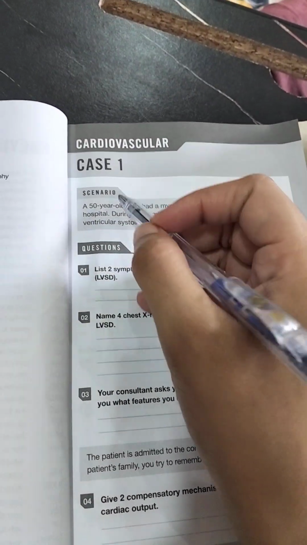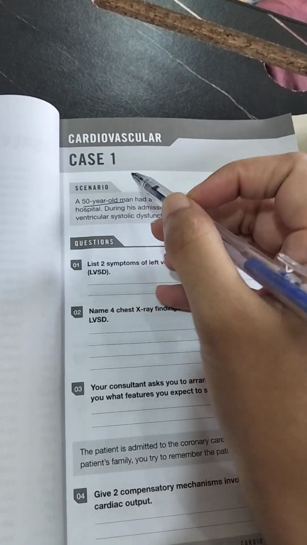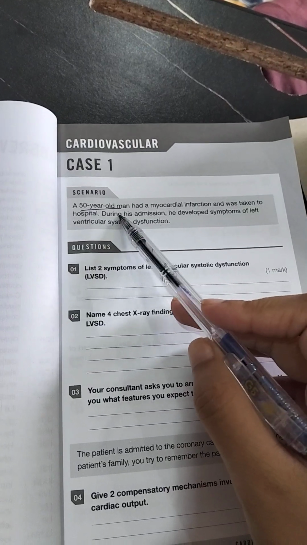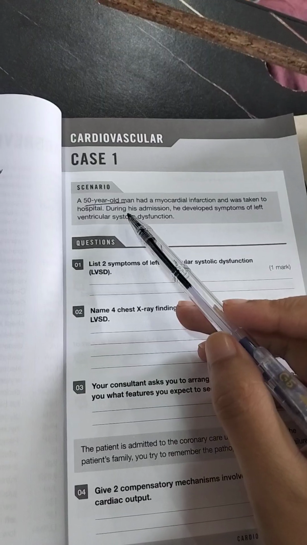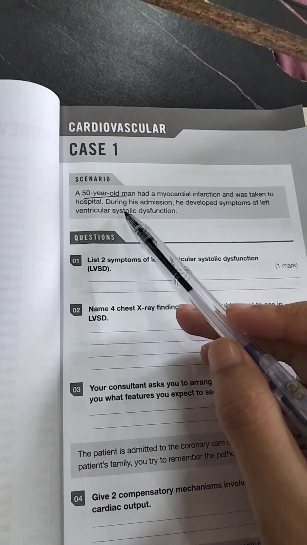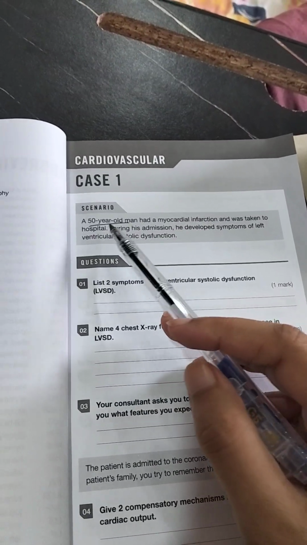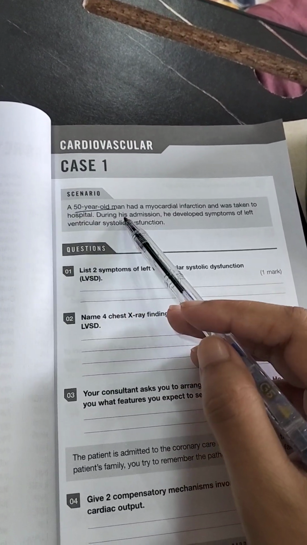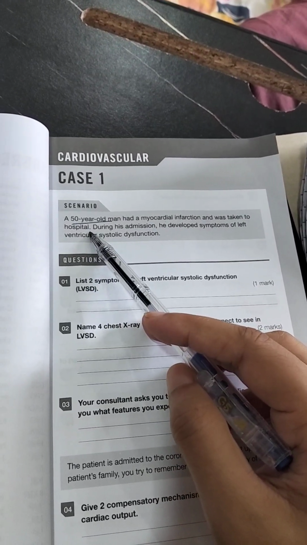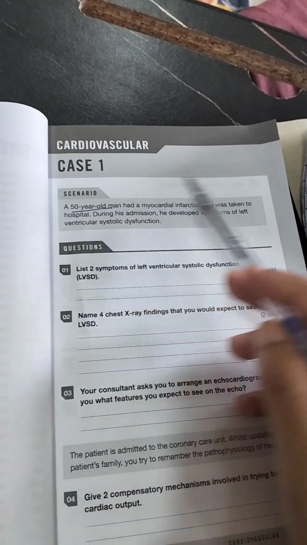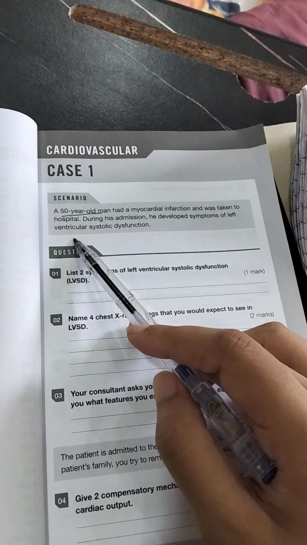First of all, in every scenario, you have to focus on the age of the patient. This is very important, and it gives hints about all the details, or you can rule out the causes of any infection or any other disease. If there is an aged man, you will think in a different way. If it's a young man, you will think of a different diagnosis. So, a 50-year-old man had an MI and was taken to the hospital.